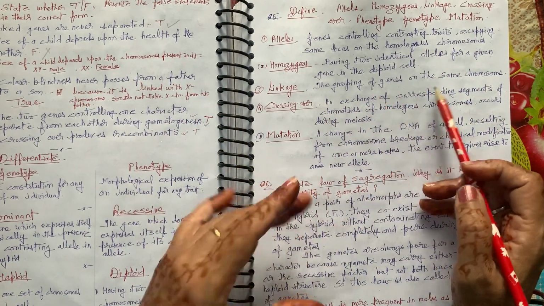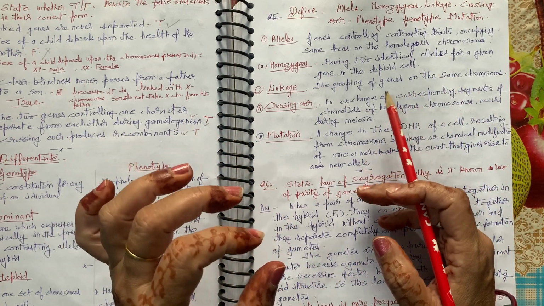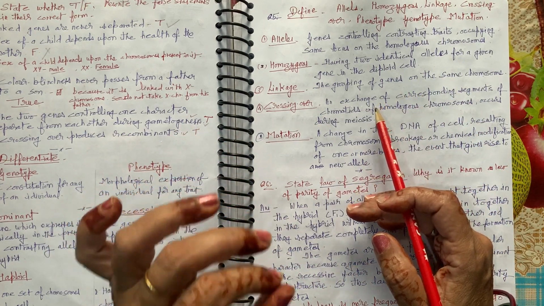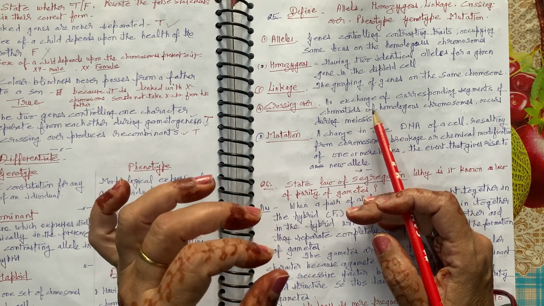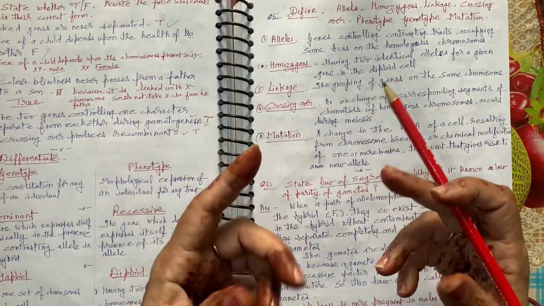Linkage is the grouping of genes on the same chromosome. A particular group of genes is present, and they are responsible for a particular character on the chromosome. That is, the gene is what? It is a part of a chromosome.